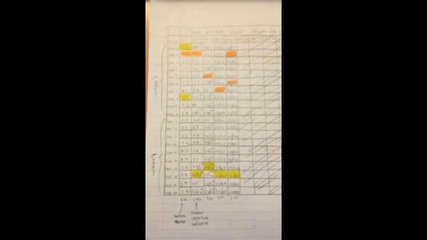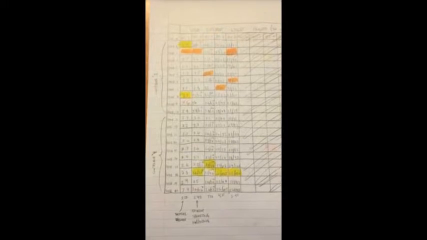To get the total growth in my charts, I would have added them up to get a total of 4.6 centimeters. As you can tell, the smallest beans of the day are highlighted in orange, and the largest beans of the day are highlighted. This is my seeds without light growth data chart.